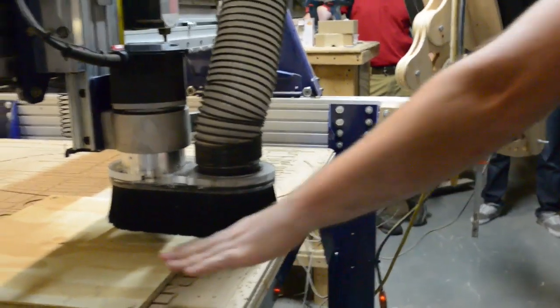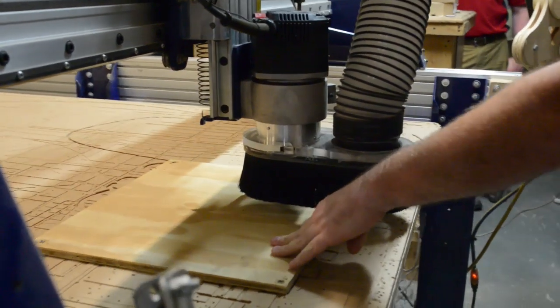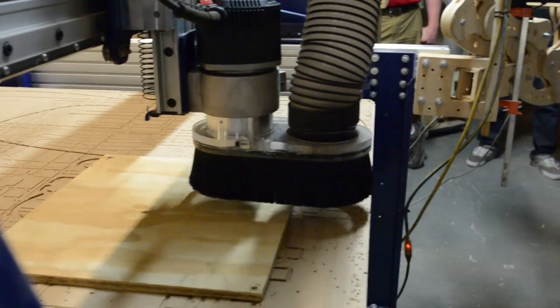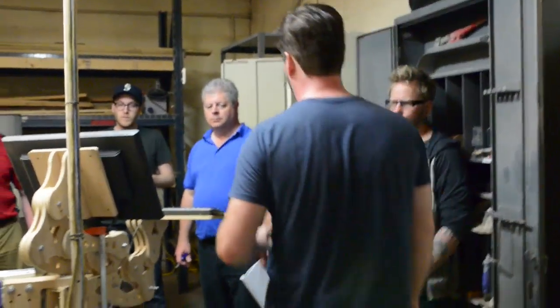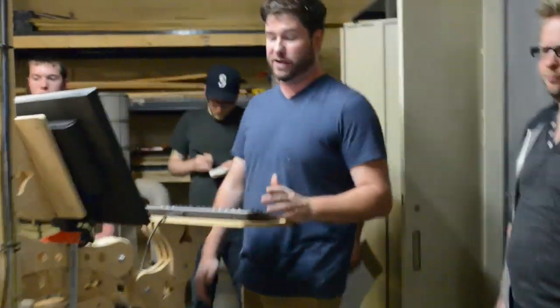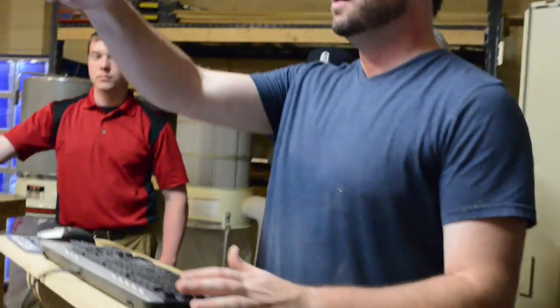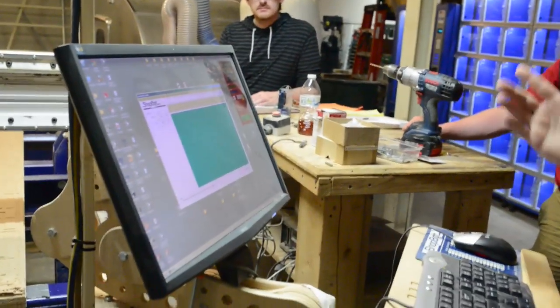But once again, I definitely for now recommend putting your piece of wood up there first and zeroing to the top of that. So that's great, but now we do have to do the X and Y also. You have to do all 3. There's no super easy way to do the X and Y. You just have to manually use the manual controls to bring the bit where you want X and Y to be.